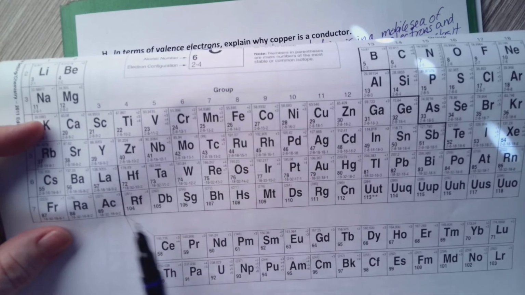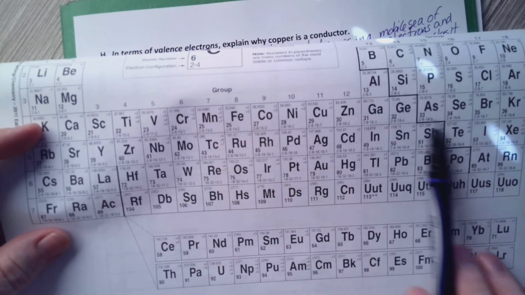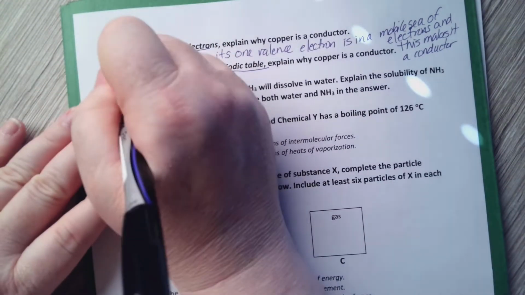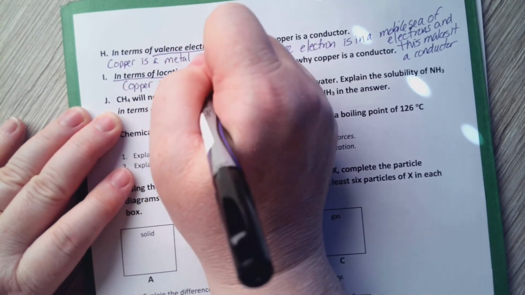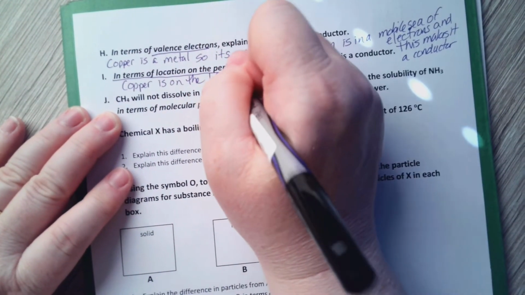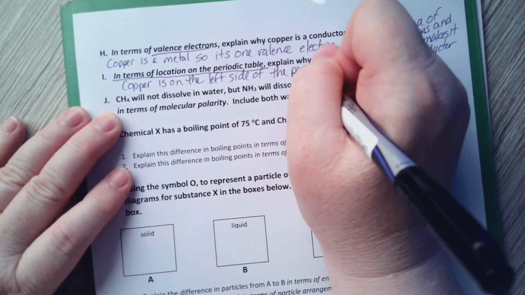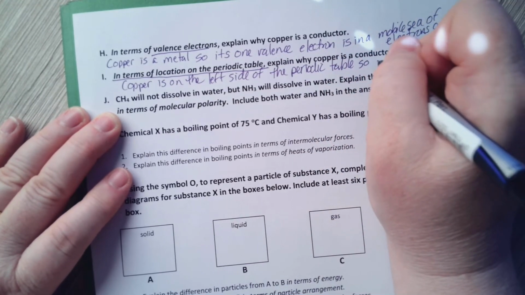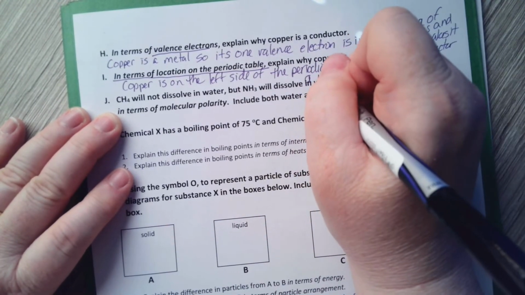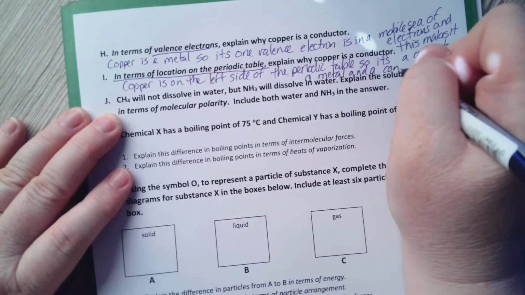Copper is in the middle, in the transition metals. It's also to the left of the staircase, so that makes it a metal. So copper is on the left side of the periodic table. So it's a metal and a conductor.